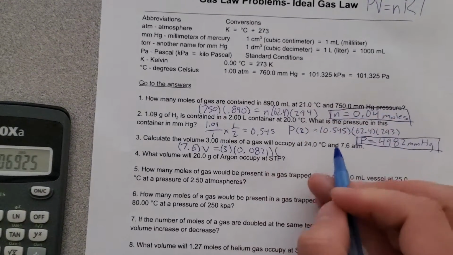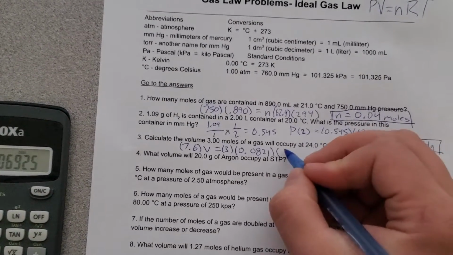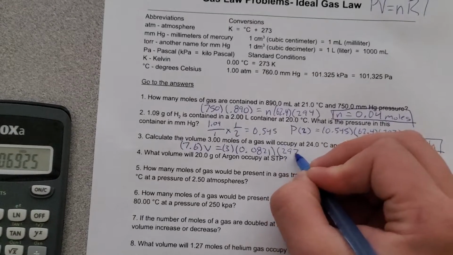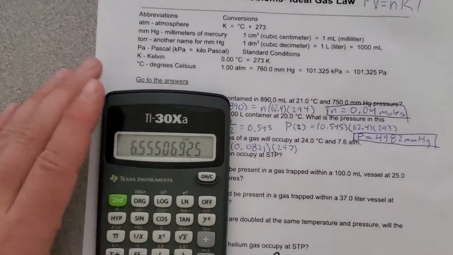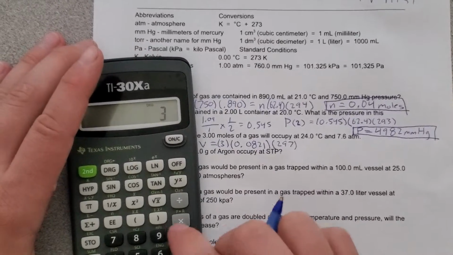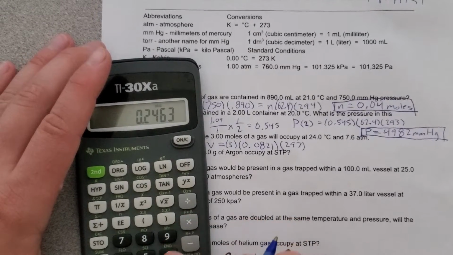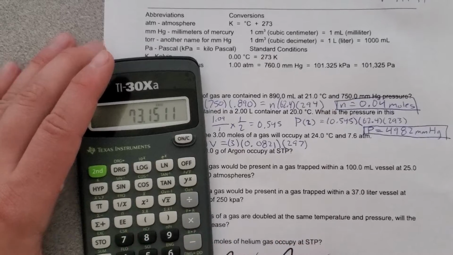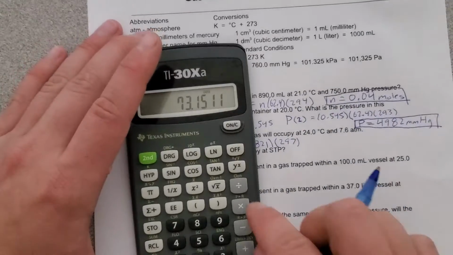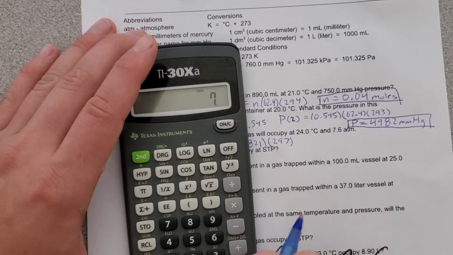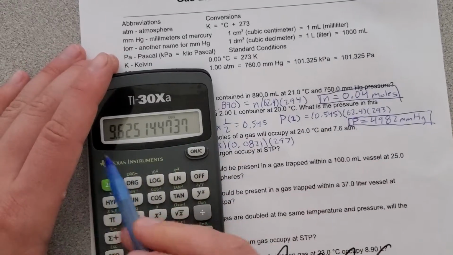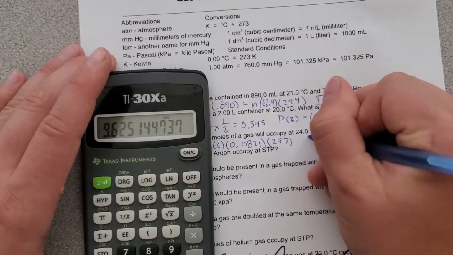We're going to multiply this by 297 degrees Kelvin. Let's multiply all that together. 3 times 0.0821 times 297. We're going to divide by 7.6. We get 9.6 liters.